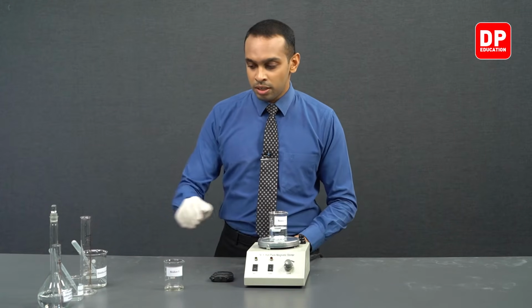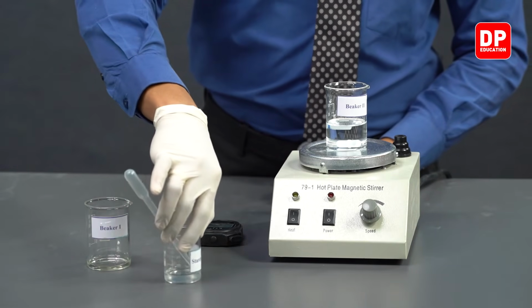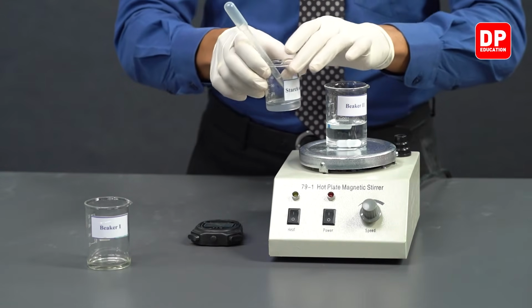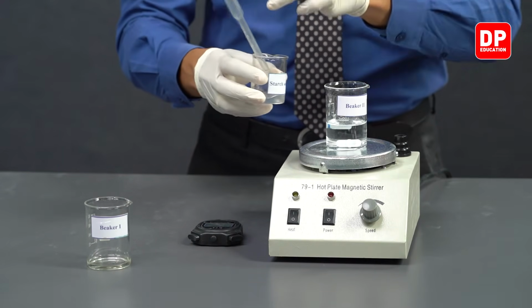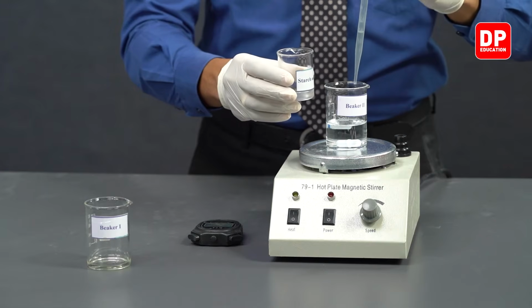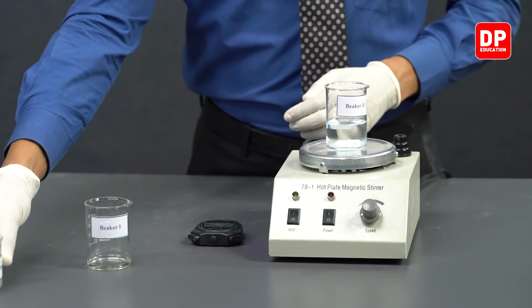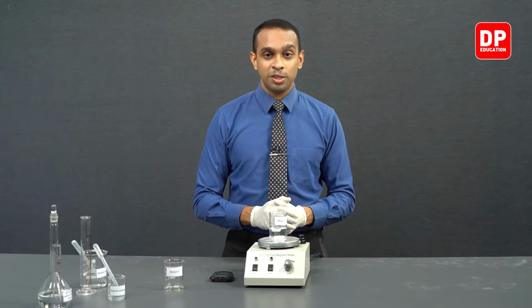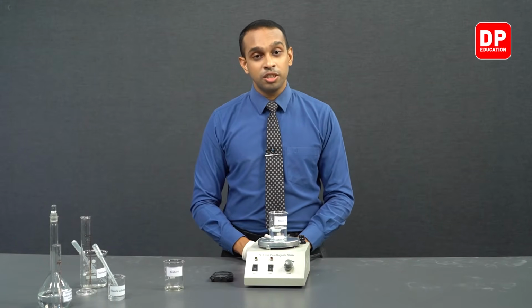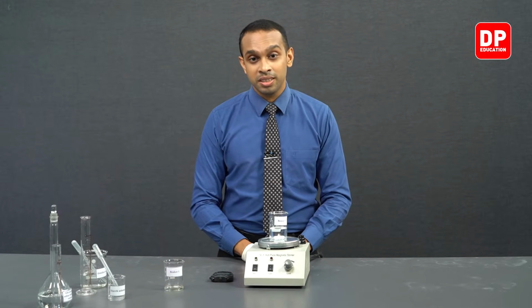So we need to add starch solution as well. So let's add starch solution. And now it is time for us to add the contents in beaker 1 to beaker 2.